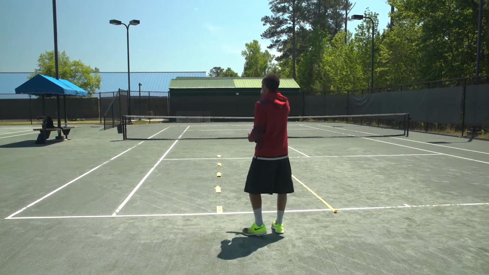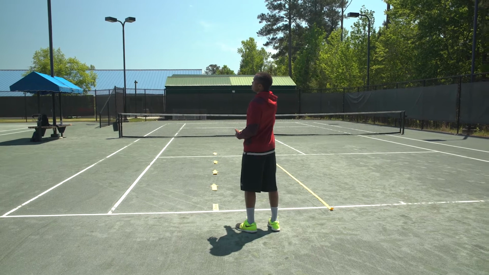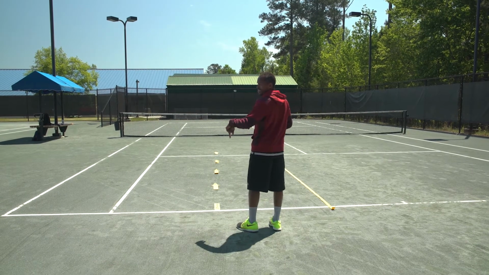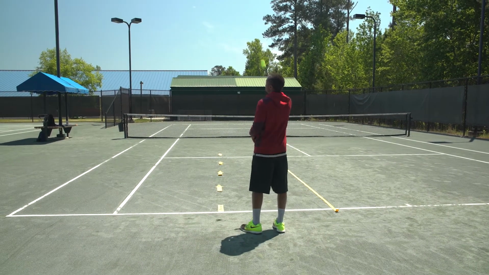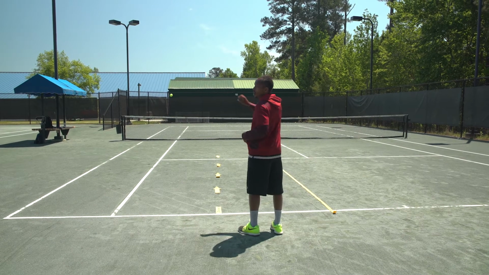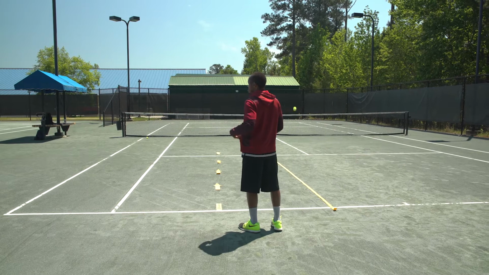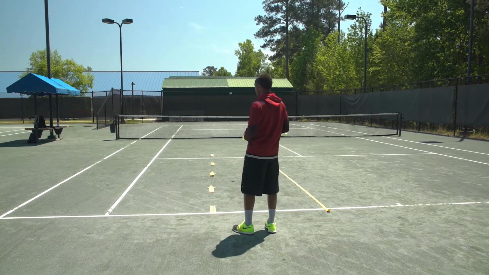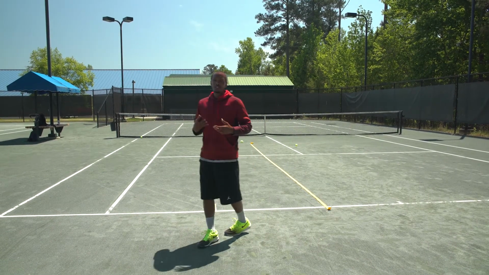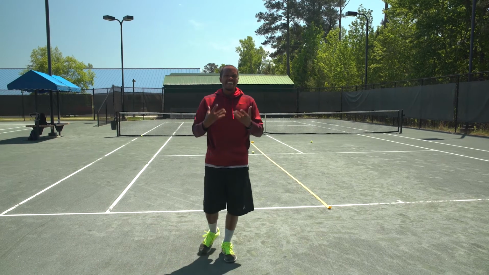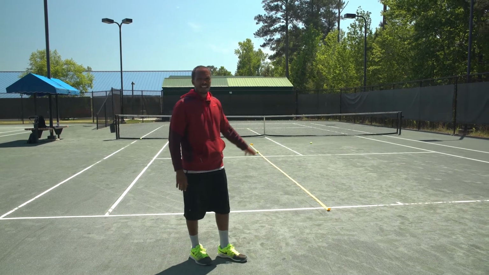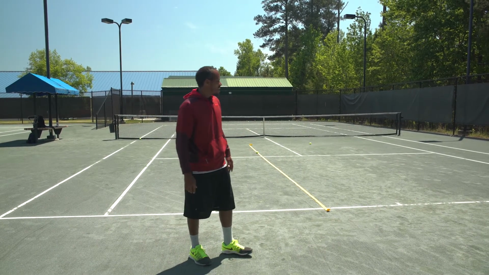So the peer or the parent throws the ball over, and the player is working on calling it before the ball lands: outside, inside, middle of the half. That way we start to develop an eye for seeing the lanes, okay?